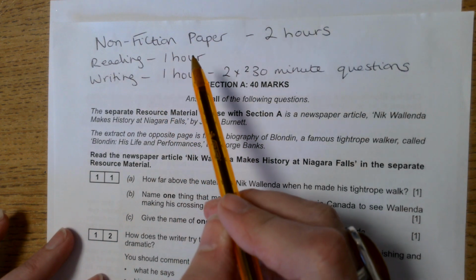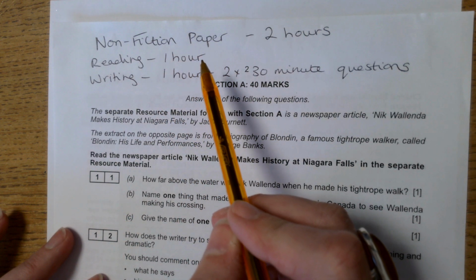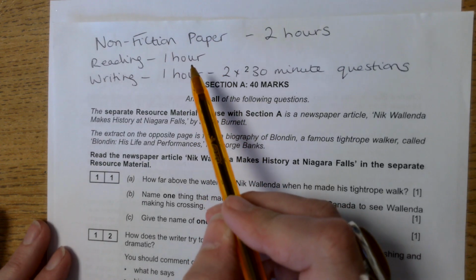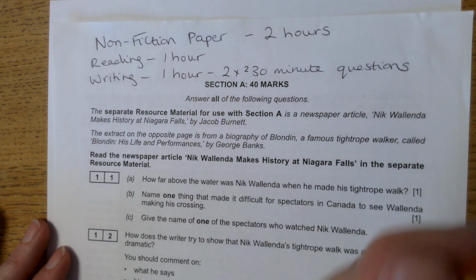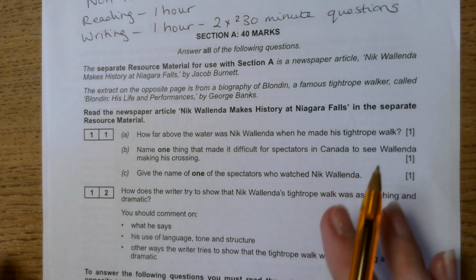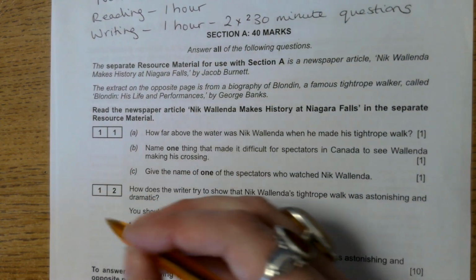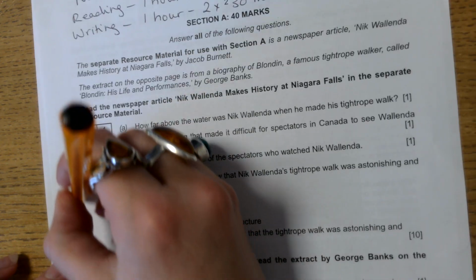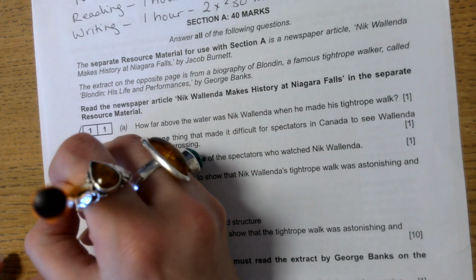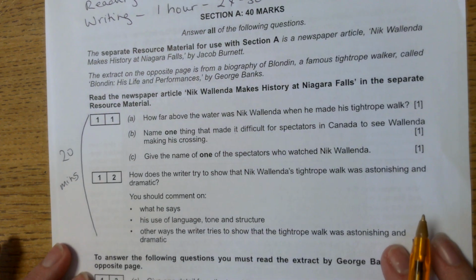One of the key things to get right in this exam is the timings. If we've got 1 hour, we've got to divide our time up sensibly. Think of this exam as having 3 sections. Question 1 and 2 is our section 1, and we're going to spend 20 minutes on that.